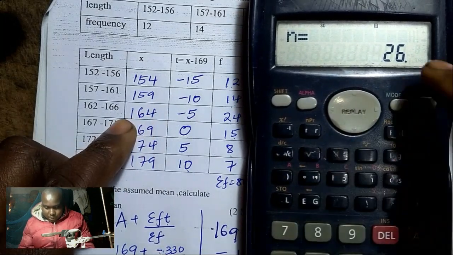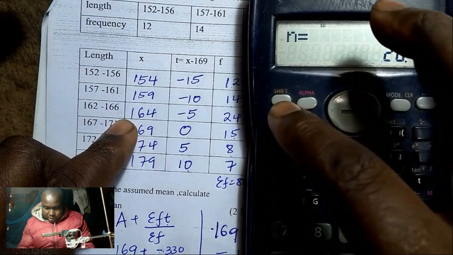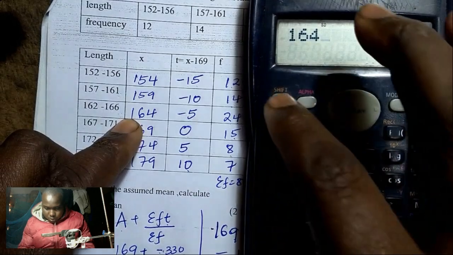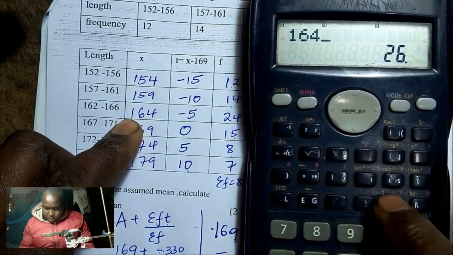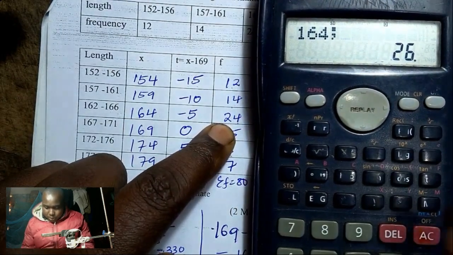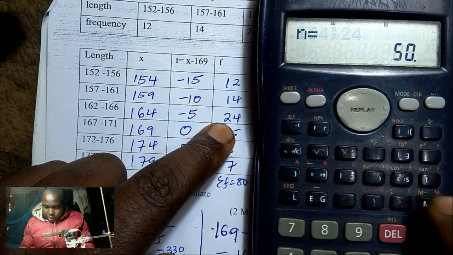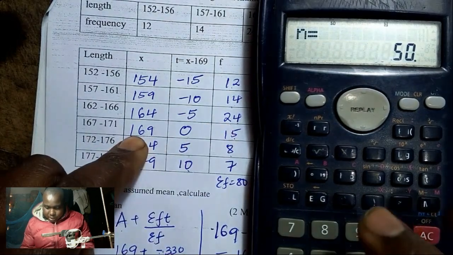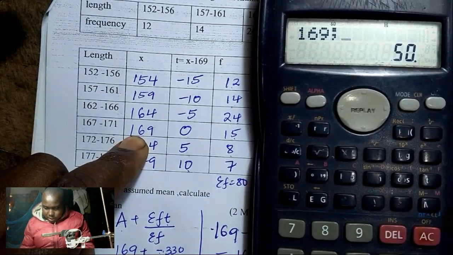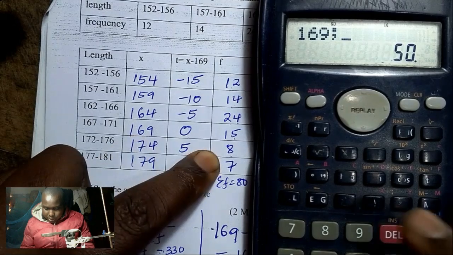You go to next. You write the next one, which is 164. Shift, comma, you put the frequency 24. The frequency is 24. You add it to the memory. Next is 169. Shift, comma, the frequency is 15.